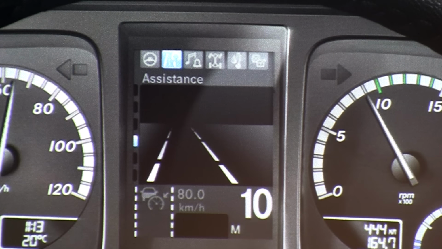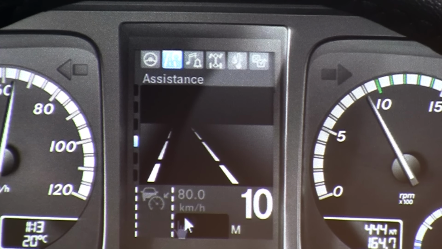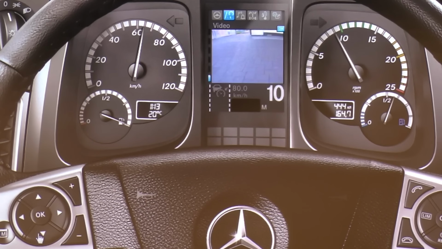The assistance system, so we have a lane assist and a proximity control system. I'll go into more detail about that a bit later, but we'll get through some of these dash functions first.